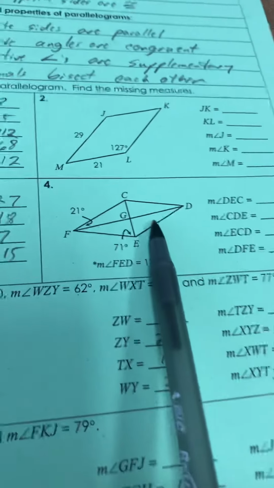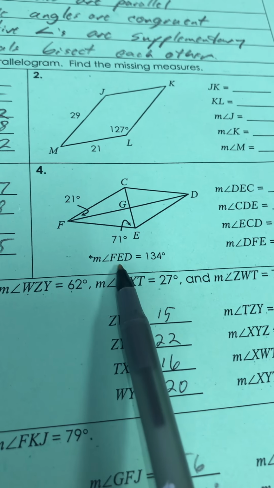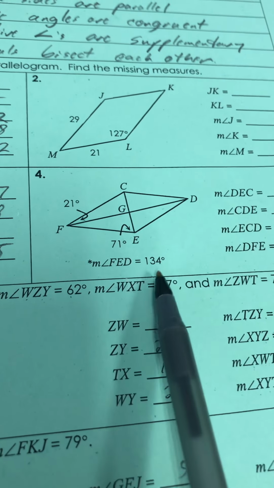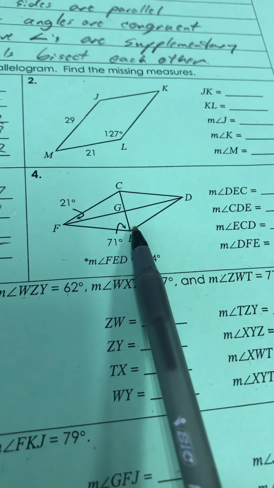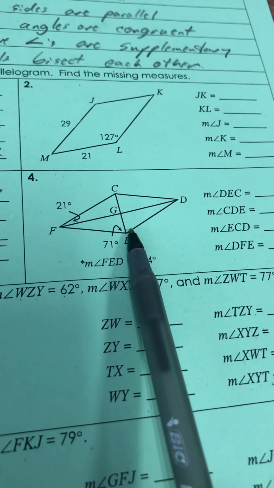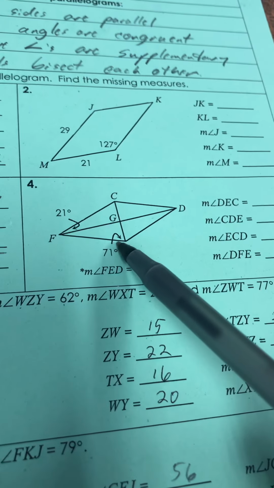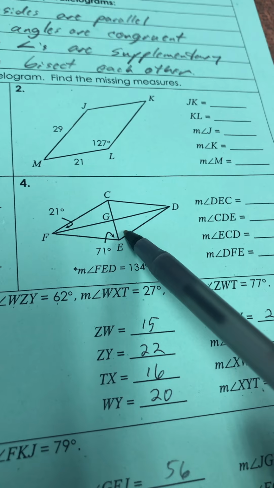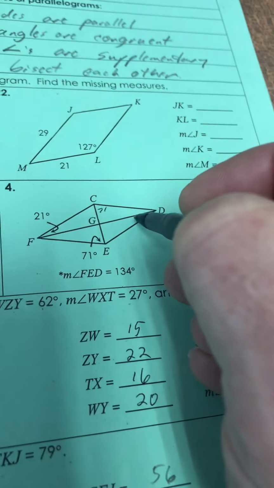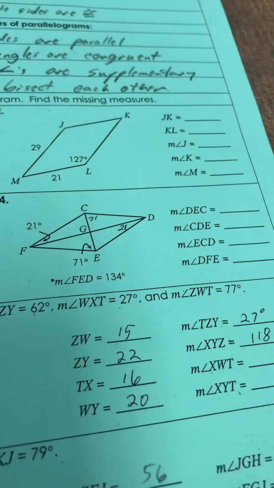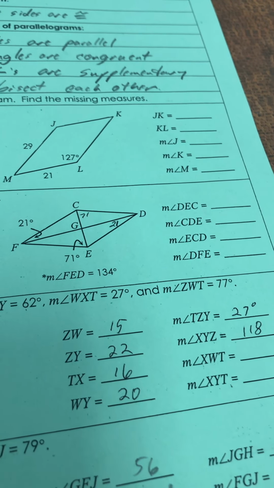Number 4 is going to be the same thing. We're bisecting. FED is 134. So you could get this other side, 134 minus 71 would give you this other side of this angle. Okay, so that might help you out. And so you're just doing all angles here. So 71 and whatever 134 minus 71 is, this is going to be 71 also over here. This is going to be 21 over here, just to help you out. So that's going to be very helpful.